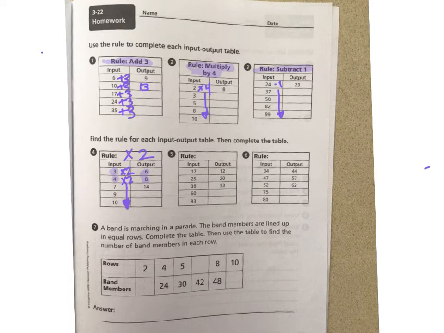On the next one, I have to figure out the rule for this one and 5 and 6. They went from 17 to 12. What did they do? Well, the number went down, so I'm thinking minus. So what is 17 minus 12? It's 5. So then I go, I think the rule is a minus 5. But I've got to check it with the next one. 17 minus 5 is 12. How about 30 minus 5? Is that also correct? Yes, it is. So then I know that my rule is minus 5. All right, I'm going to leave you on your own for the rest of those.